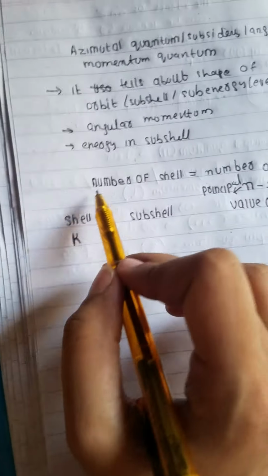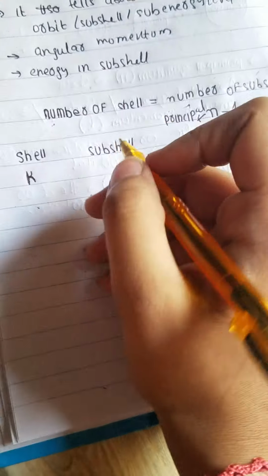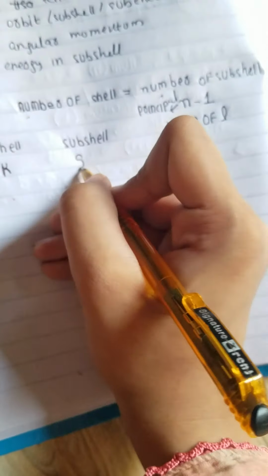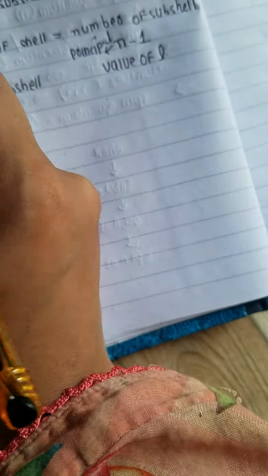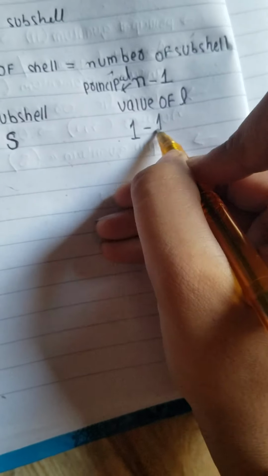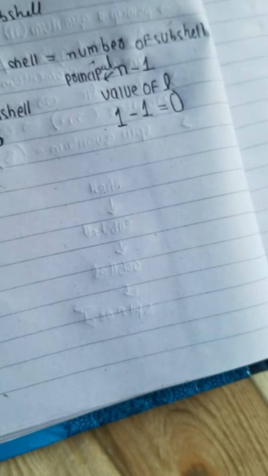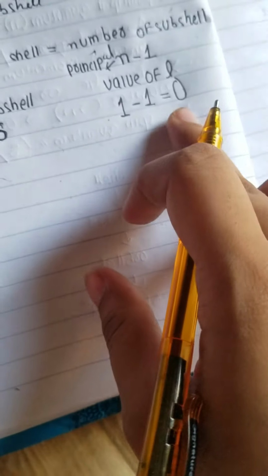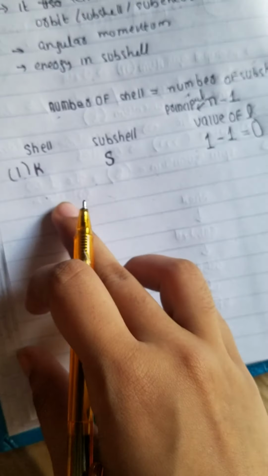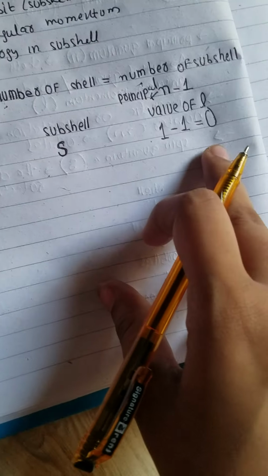First is the K shell. I said that the number of shells is always equal to the number of subshells, so the K shell can have only one subshell, which is S. And what's the principal quantum number here? n is 1, this is the first shell, right? So 1 minus 1 is equal to 0. So the azimuthal quantum number of the first shell, K, and the subshell S, is 0.